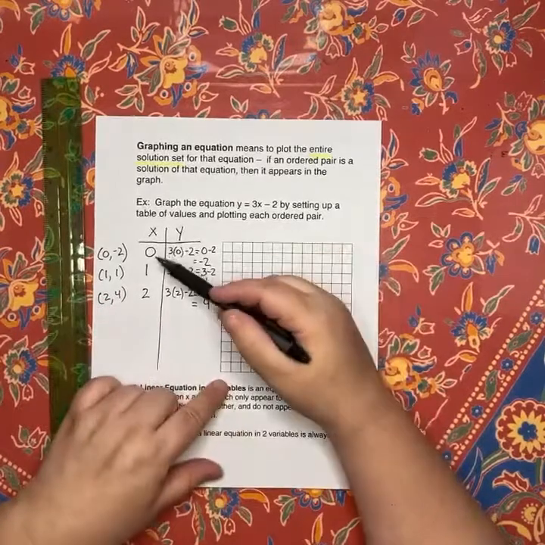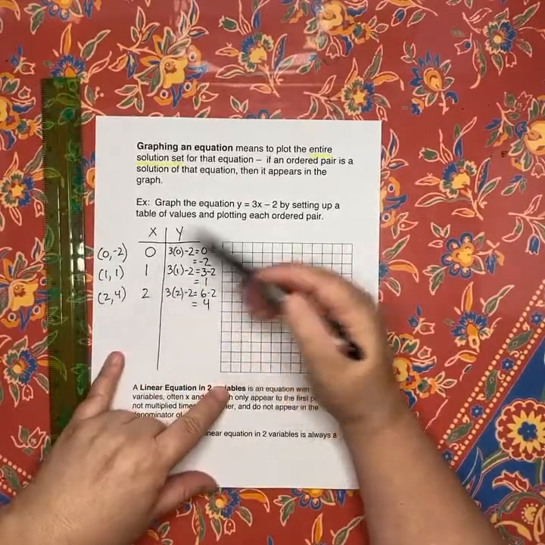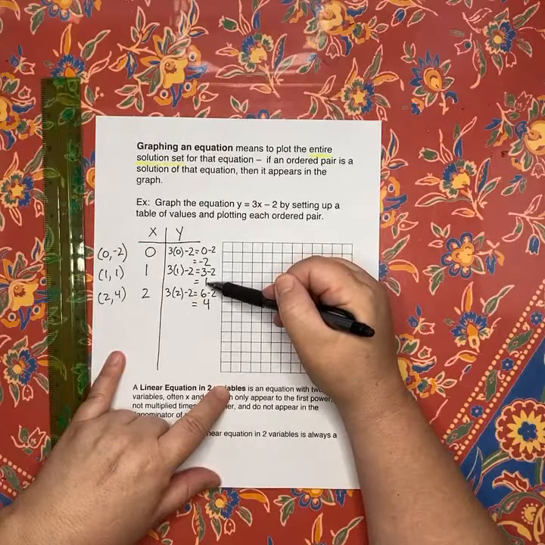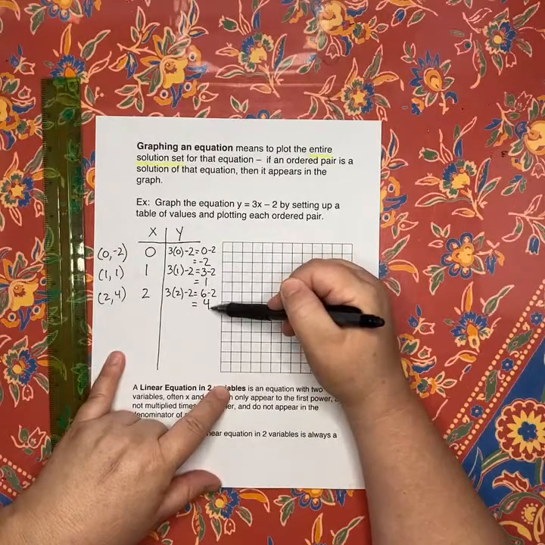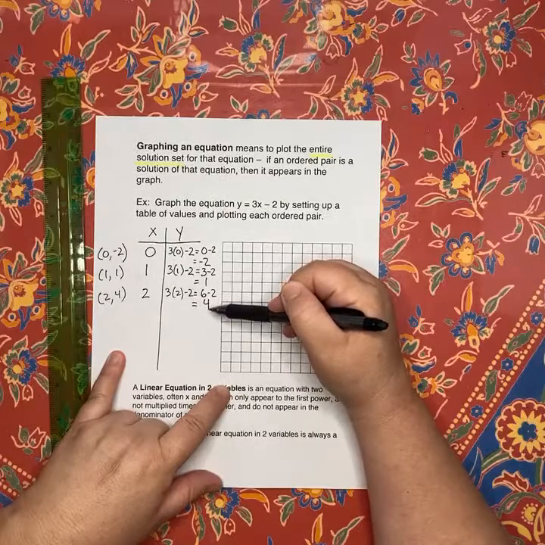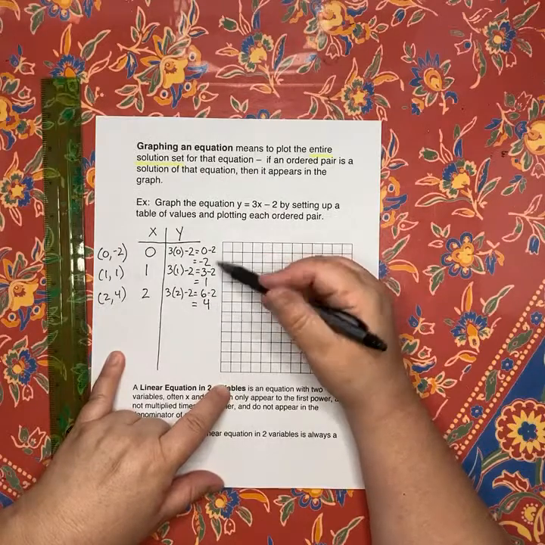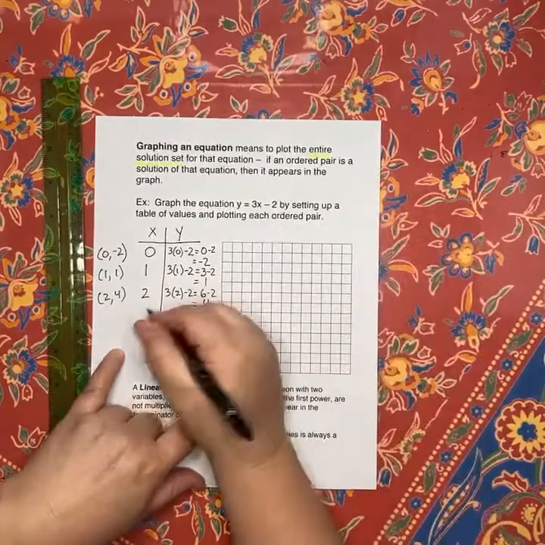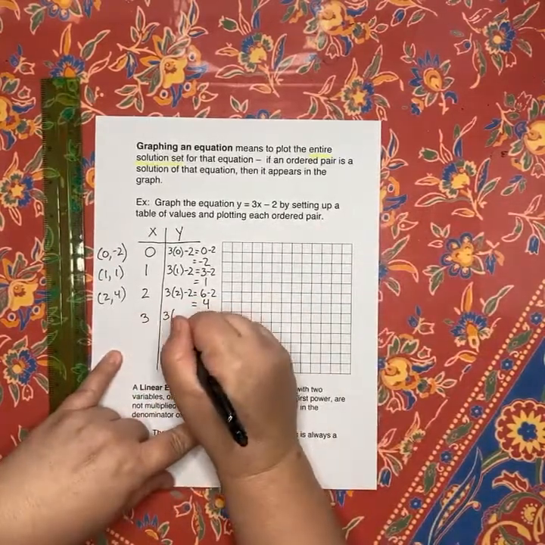Now, you might start to notice, I'm going up by 1 each time. You might start to notice that from negative 2 to 1, that's 3. And from 1 to 4, that is also 3. So you can start guessing what the next number would be. So if we went up by another 3, we'd expect to see a 7. Let's see if it follows that pattern. Math is all about patterns.